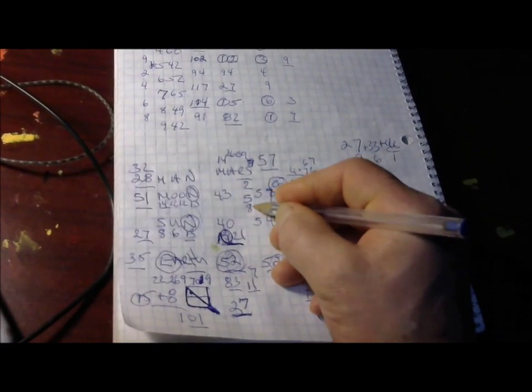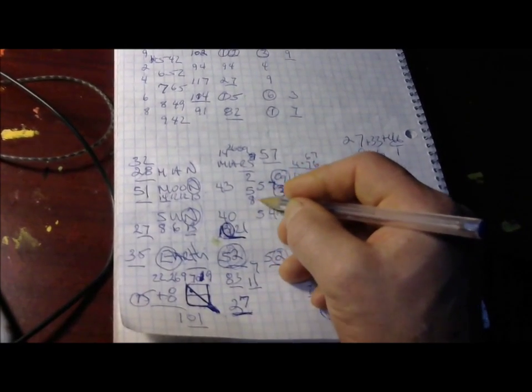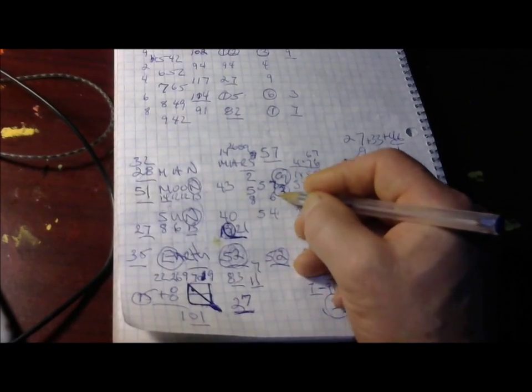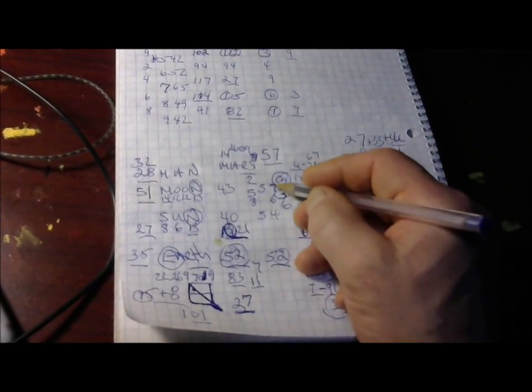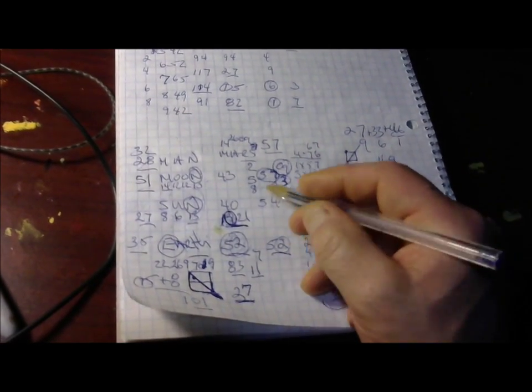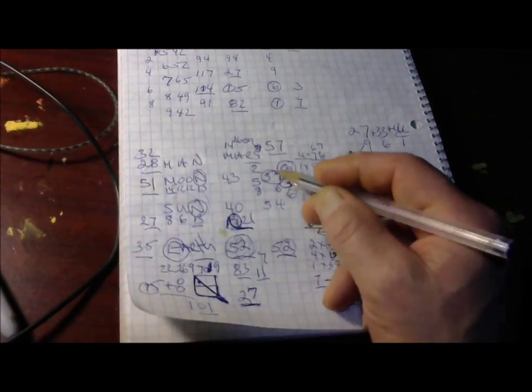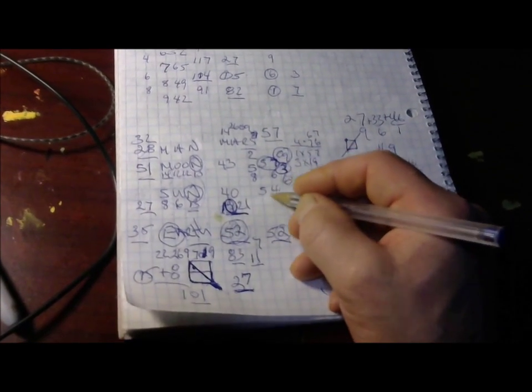Now we go into the last one. 8 and 5 is 13. 1 and 3 is 4. 7 and 6. So we get 3, 6, 9 with 2, 5, 8 inside the cycle of the moon. 15 and 18, 33. Inside the sun, we end up with 2, 5, 8 again.